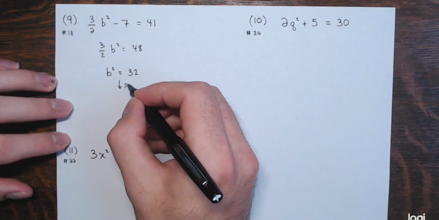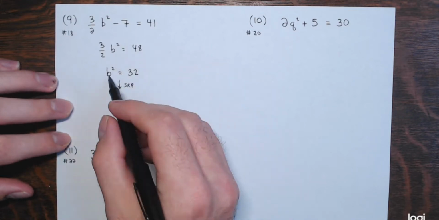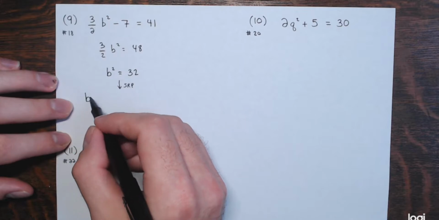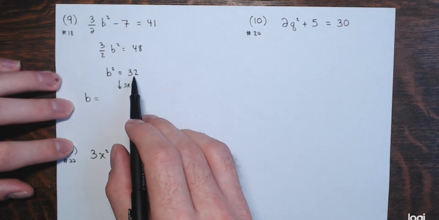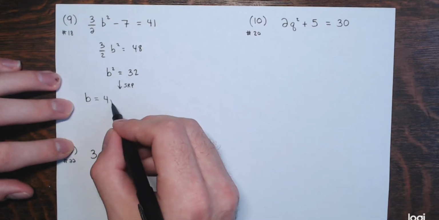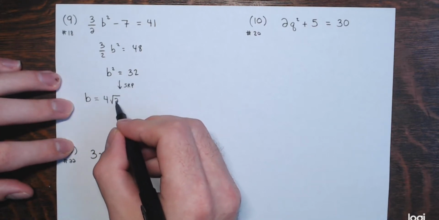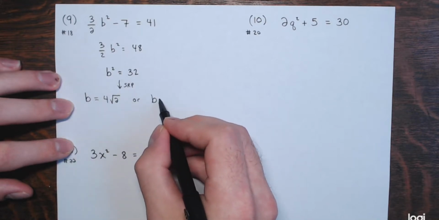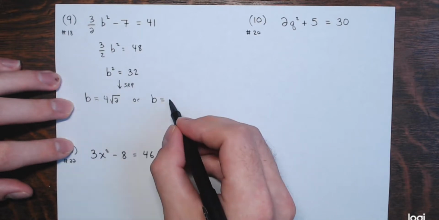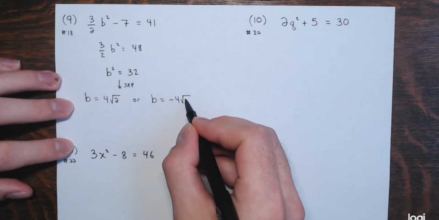I can use the square root property. Say that b is either positive, the square root of 32, which simplifies to 4 times the square root of 2, the square root of 16 times the square root of 2. Or b equals negative 4 times the square root of 2.